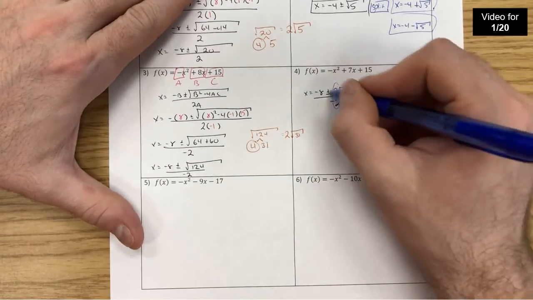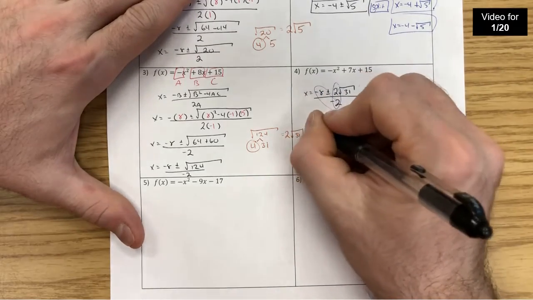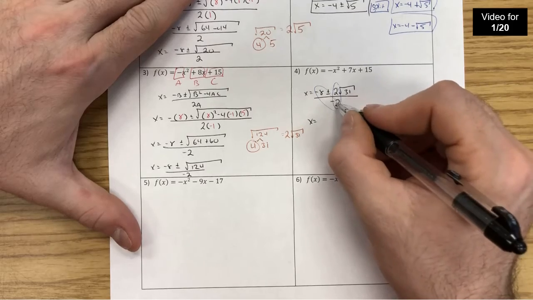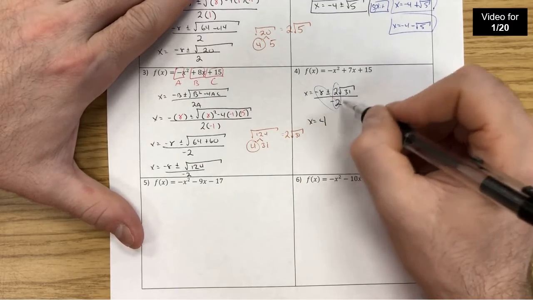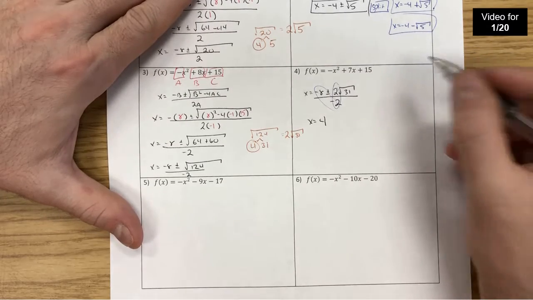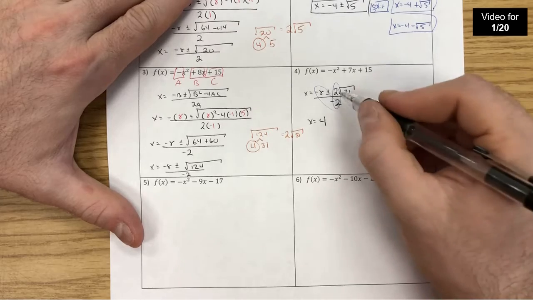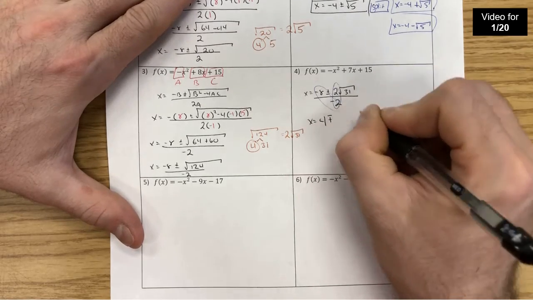We're going to ask ourselves if I can reduce both the tops, and yes we can. x equals -8 divided by -2 is going to be a positive 4. 2 divided by -2 is going to change the sign. So you can either leave it as plus or minus, because I'll still have a plus or minus, or if you want to be super fancy, you could say minus plus.